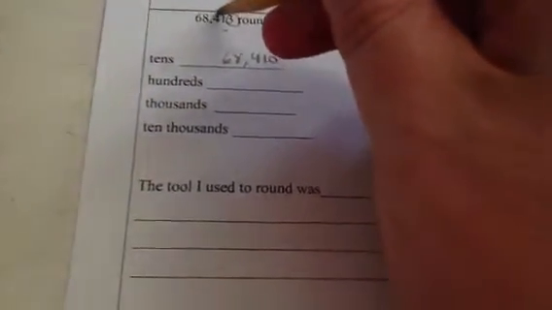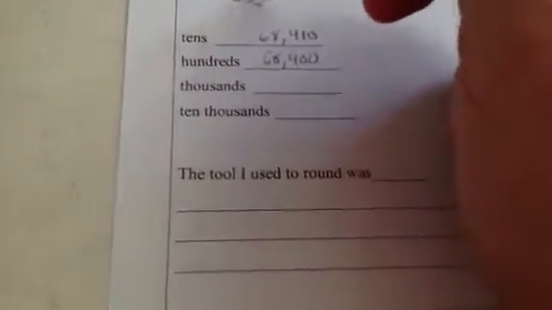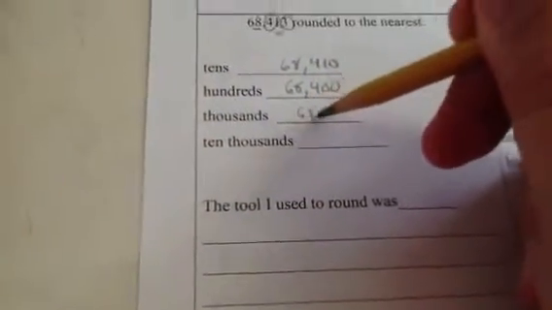68,413. Nearest tens. Again, I'm going to go to the tens, circle it. The ones, the 3 is round down, so it's 68,410. For hundreds, I'm going to go to the hundreds, circle it, look at the tens. The 1 is a round down, so I'm going to go 68,400. For thousands, I'm going to go to the 8, underline it, circle the 4. The 4 is a round down, so I go 68,000.